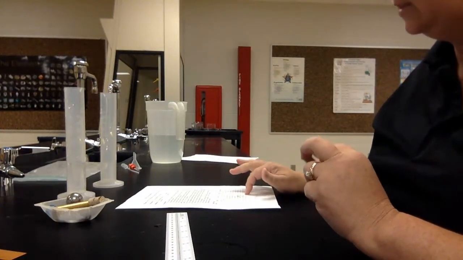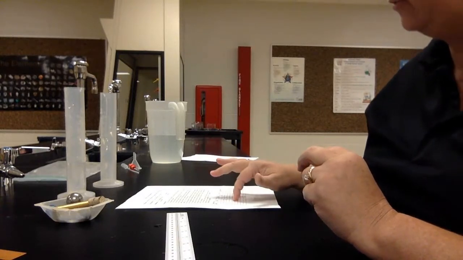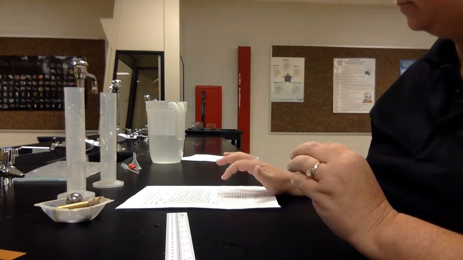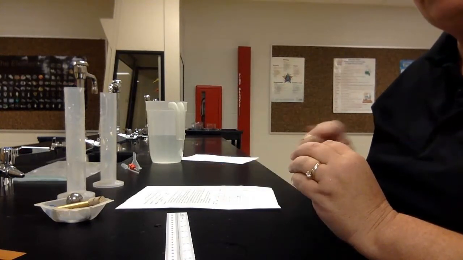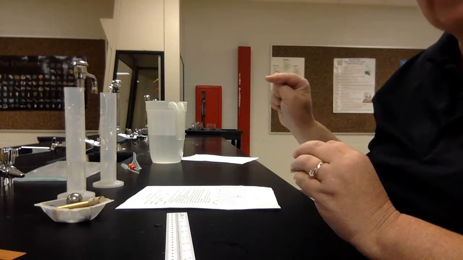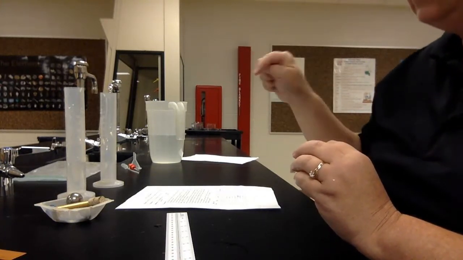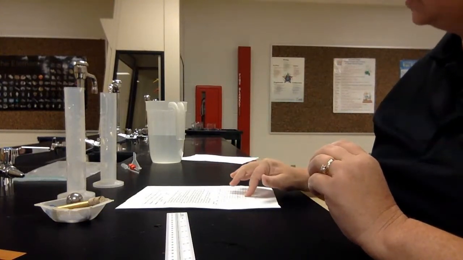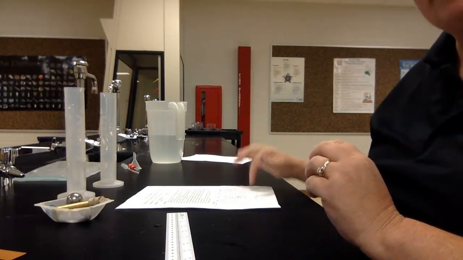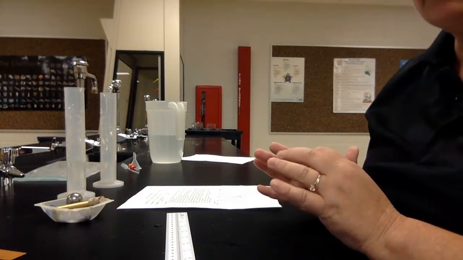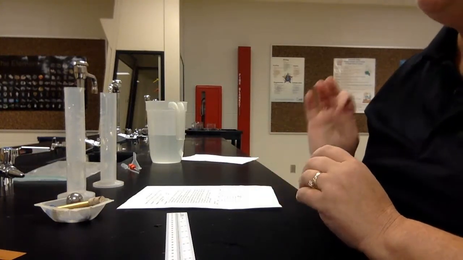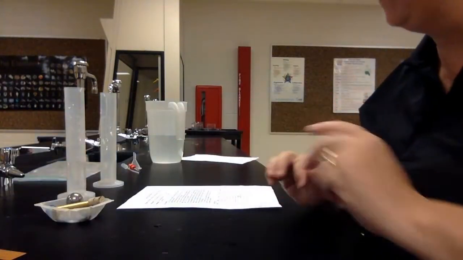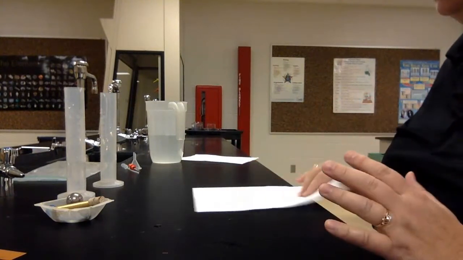To figure out the density for each object, remember it's the mass divided by the volume, and then you have to show both units, the grams per centimeter cubed. The per is going to be a forward slash, so g/cm3, or grams per milliliter if you measured with water displacement, g/mL. You can't just write grams per milliliter and call it good, because you have to show how the volume was taken. So make sure you have the proper units. That's where people lose points.